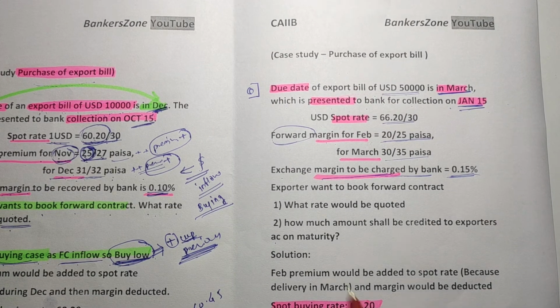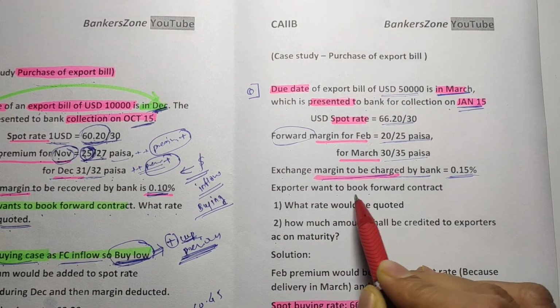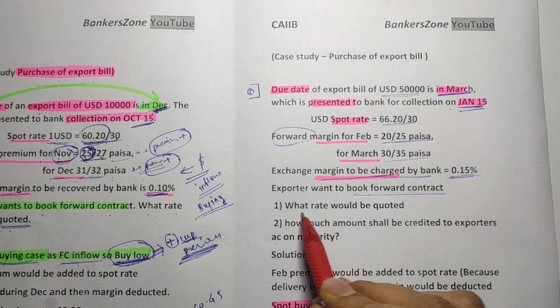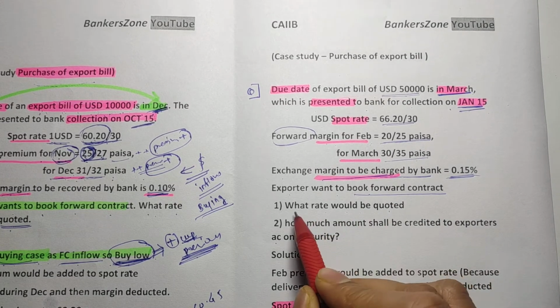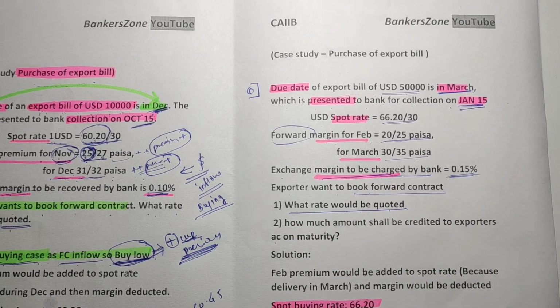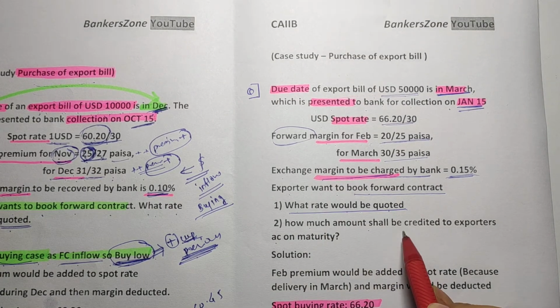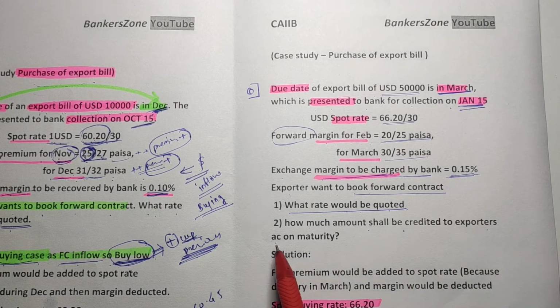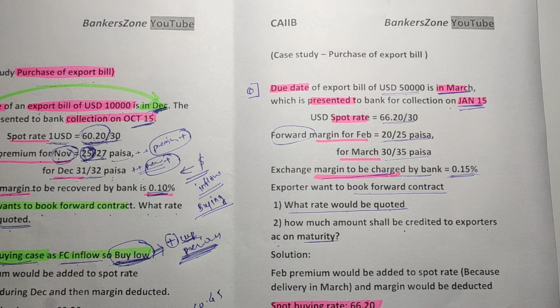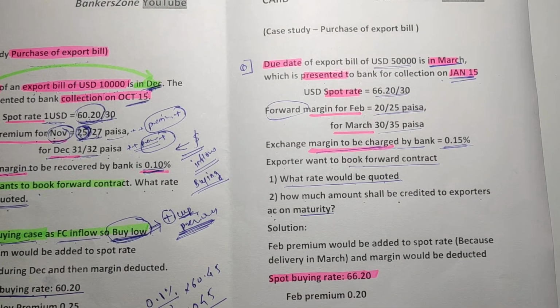Now the exporter wants to book the forward contract. What rate would you quote? That is the first question. And second, how much amount shall be credited to the exporter's account on maturity? So they have asked two questions.